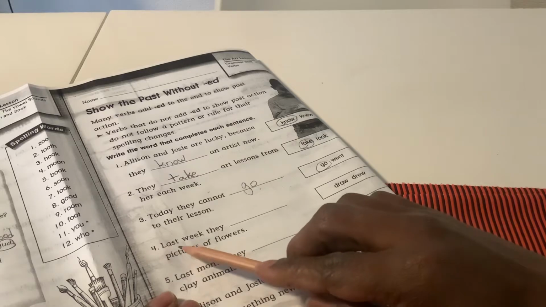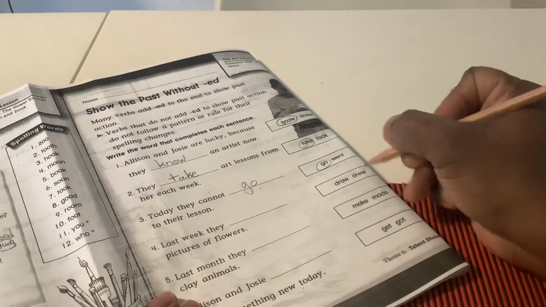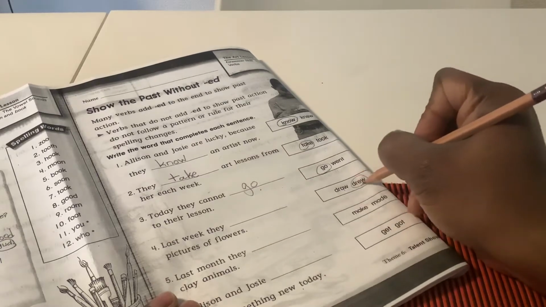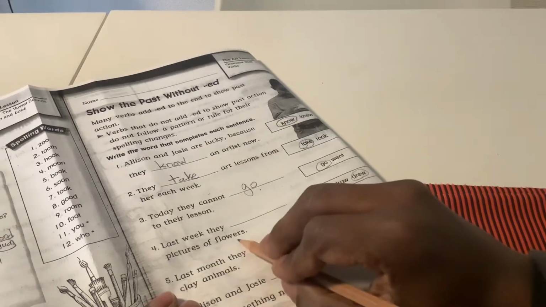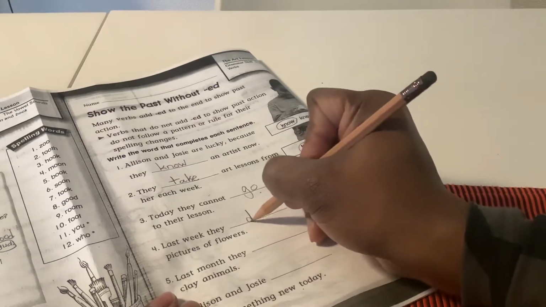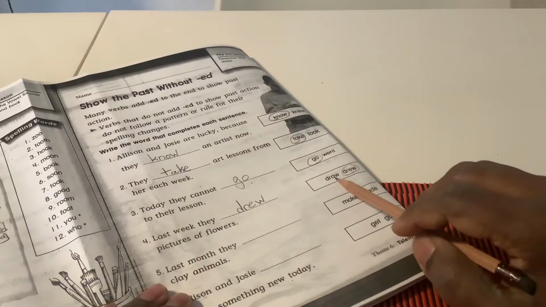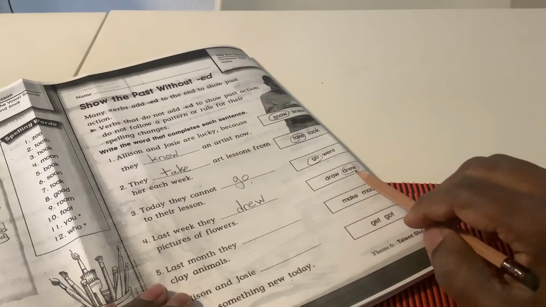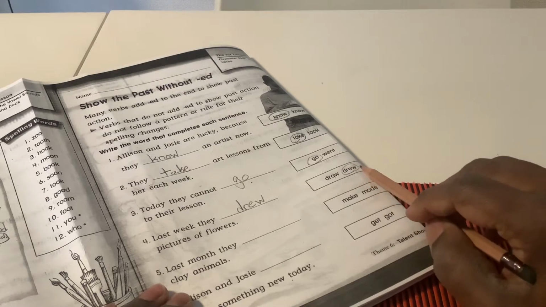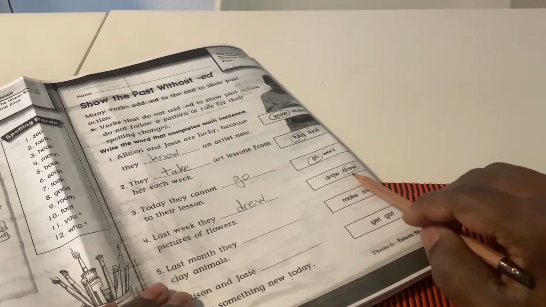Number 4, last week they drew pictures of flowers. Drew, D-R-E-W. So the present tense, it's draw, but the past tense, it's an irregular verb, so it's drew. We changed the A to an E.